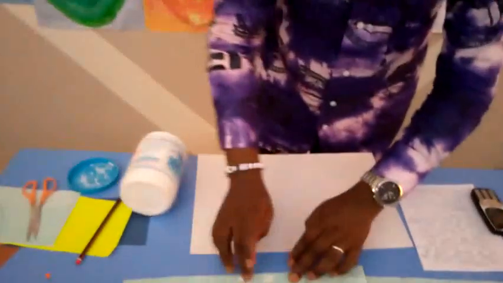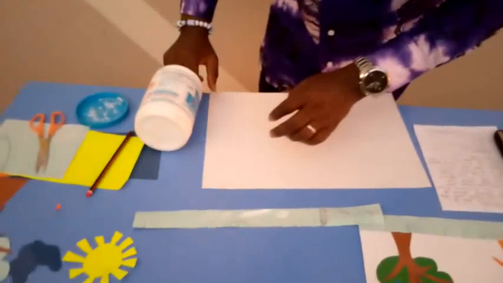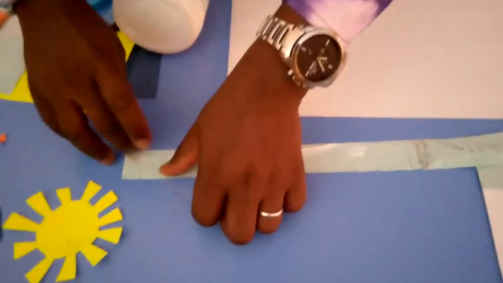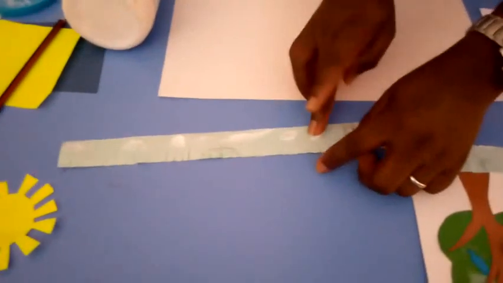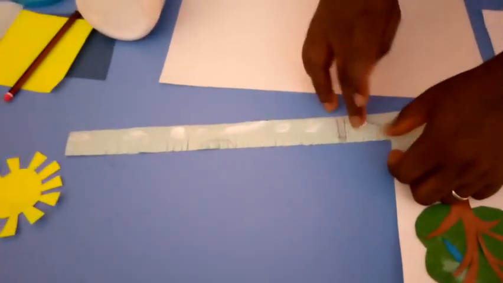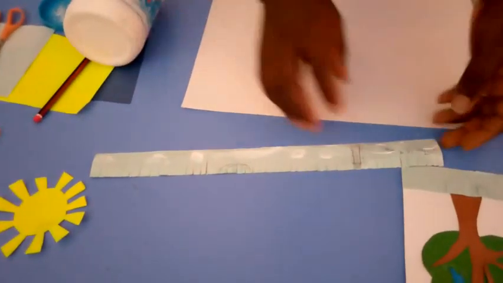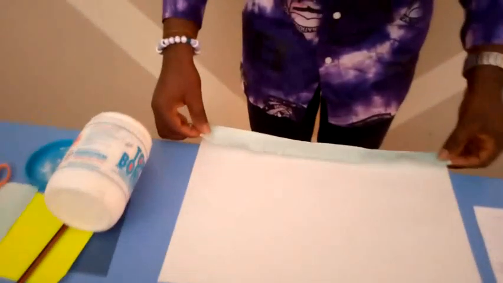Apply top bond this way, just at the base, which can aid or facilitate the fixing of the cutout grass at the base of your work. Do it that way, then you paste it here.